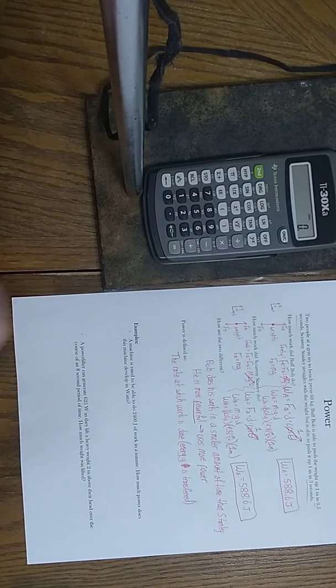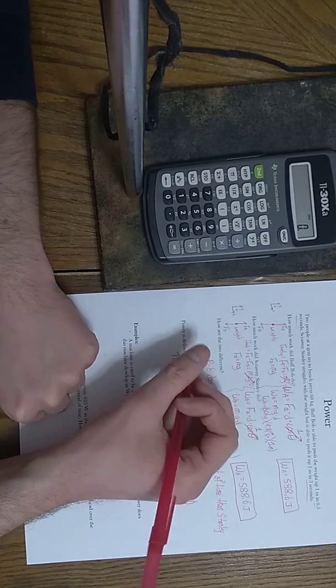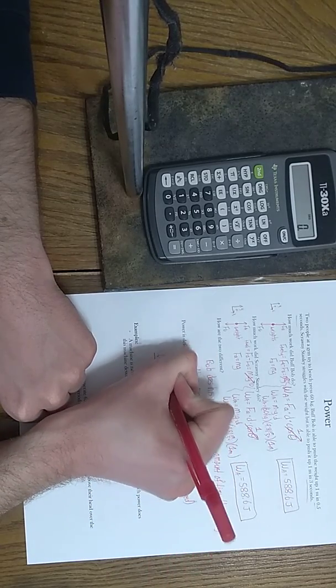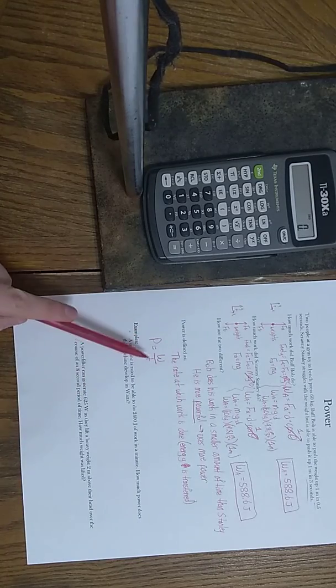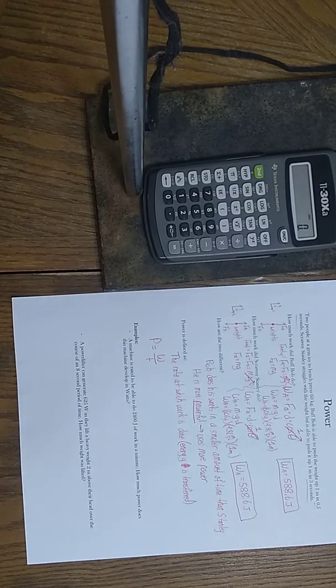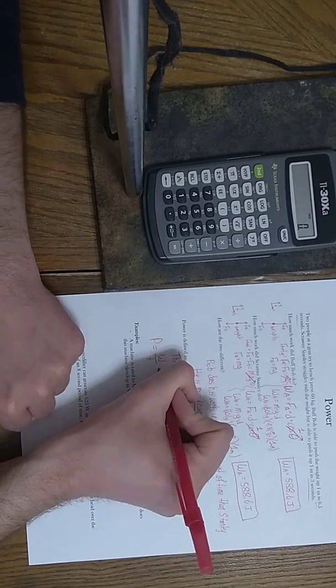Okay, so the rate at which work is done. How much work is done over some time period? That pretty much tells you what the equation should be. Work done over time equals power. P equals W over T, and this is in your reference tables. However, there's a couple other equations for power in your reference tables, which I'm going to go over right now.